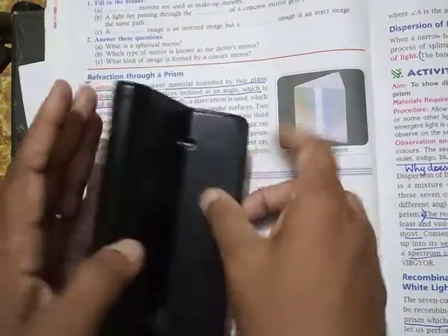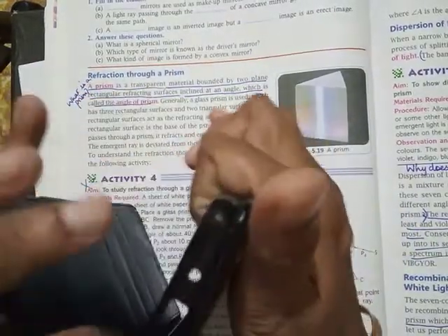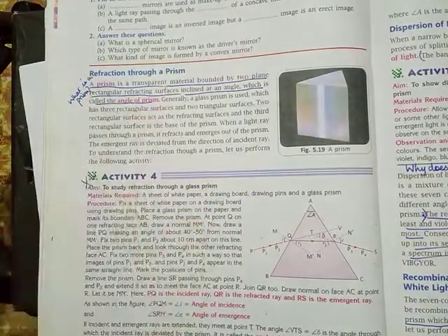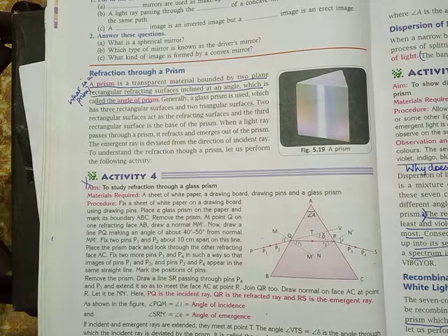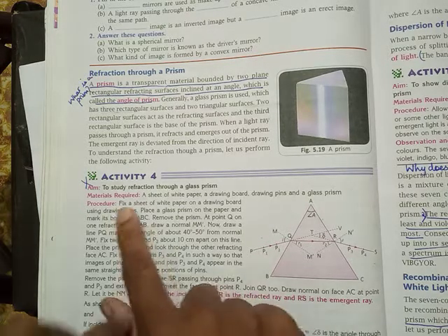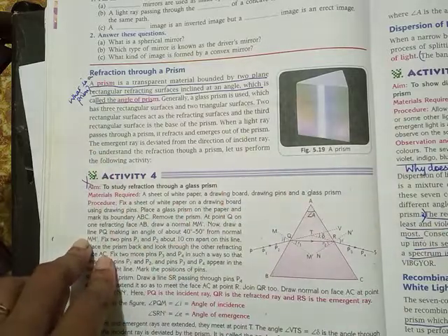And these two surfaces, how are they? They both are inclined at an angle. There is an angle between the two surfaces, and this angle is called angle of prism. So this much you understand for now. That's enough. This activity you can cross it. It is not there.